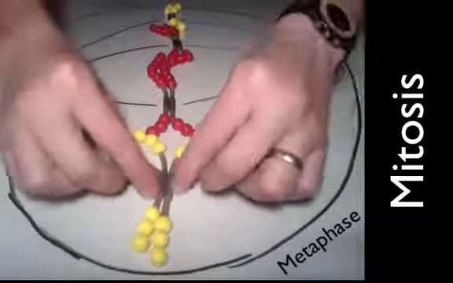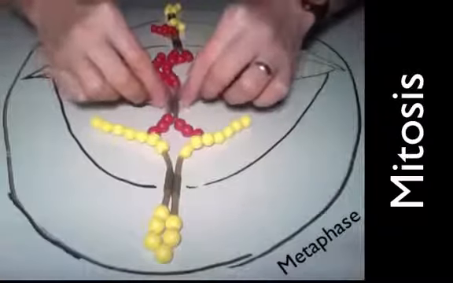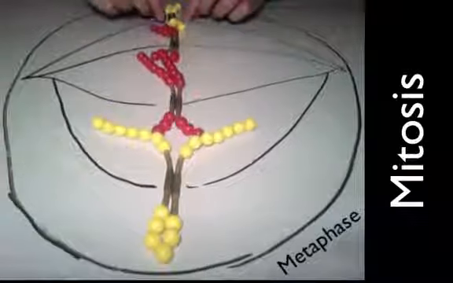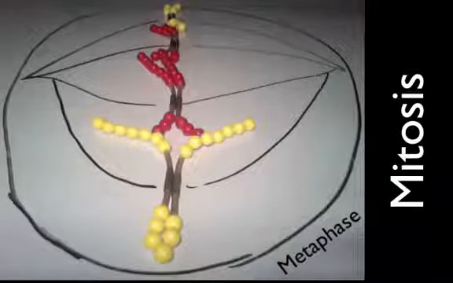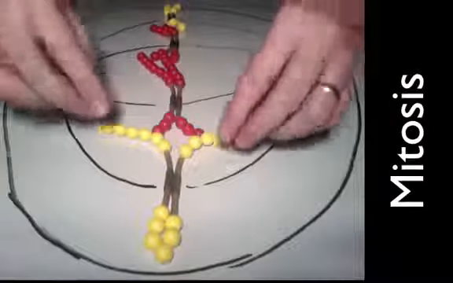And so there's going to be a tug on either side by the spindles, and that lines these all up in this perfect, what is called the metaphase plate that goes right down the middle. So this would be metaphase. What happens next? Next is going to be anaphase.